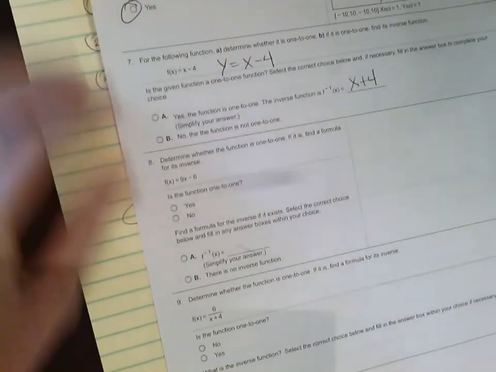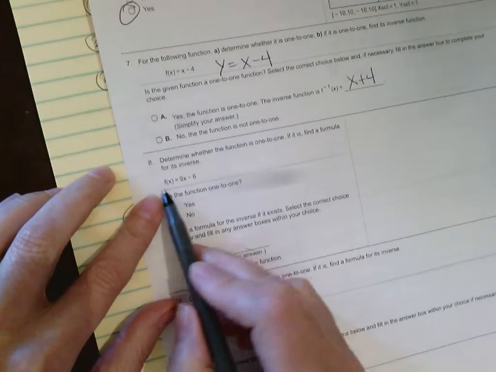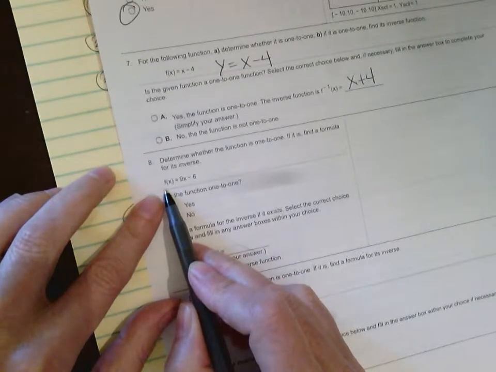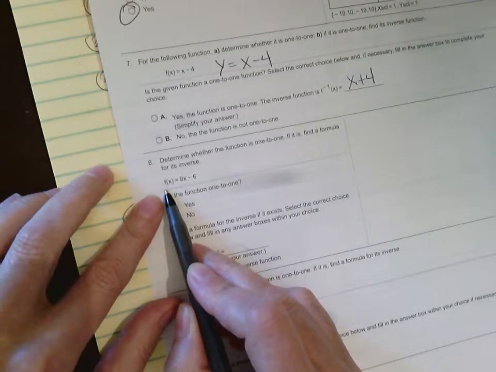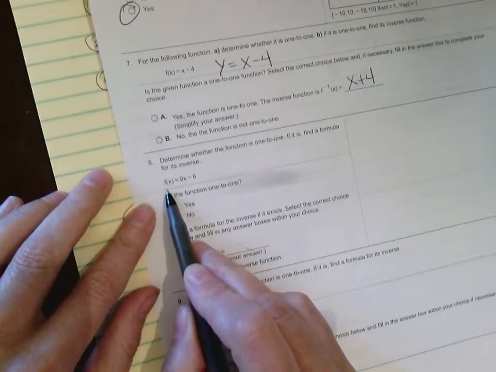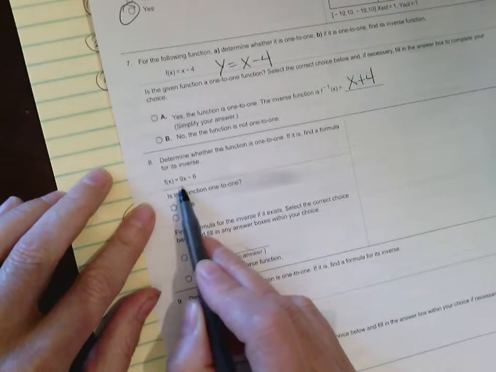All right, number 8. Again, this is just another linear function, so it is definitely a one-to-one function, so we are going to need to find its inverse. So let's see, we have f of x equals 9x minus 6.